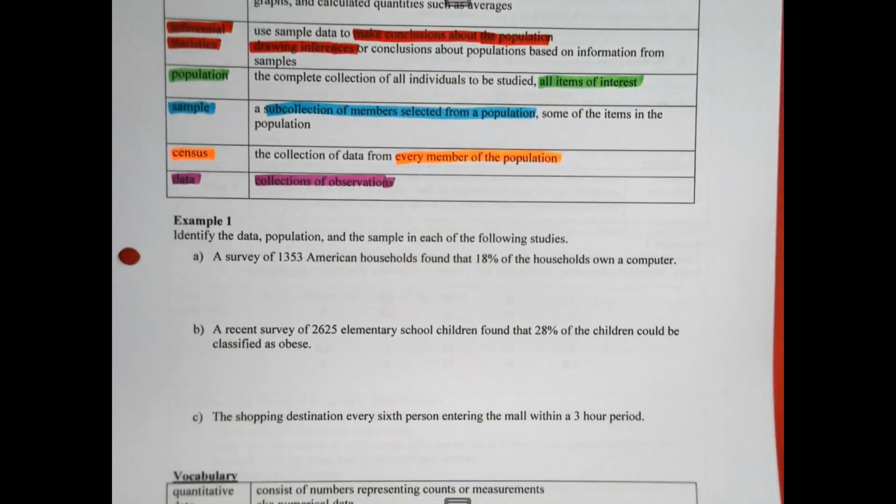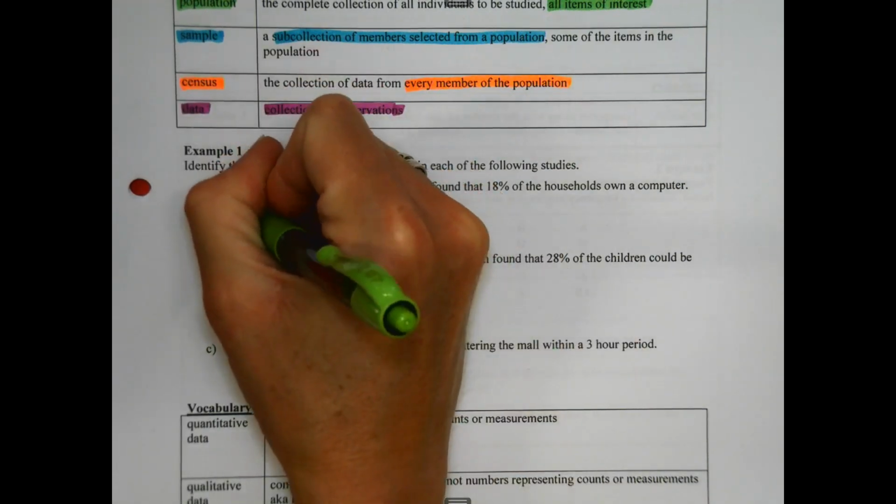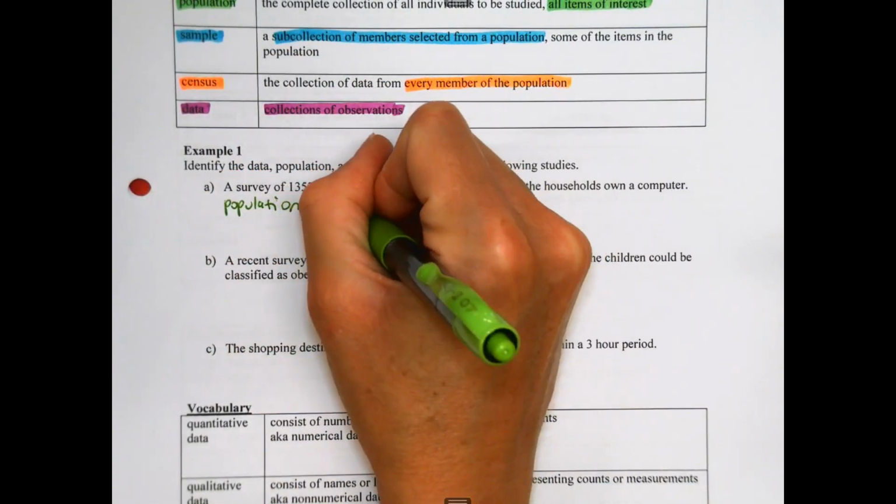So example 1 just has us identify the data, the population, and the sample in each of the following studies. Our first one says a survey of 1,353 American households found that 18% of the households only own a computer. So we need to say what is the data, what's the population, and what is the sample. In this case, our population is American households.